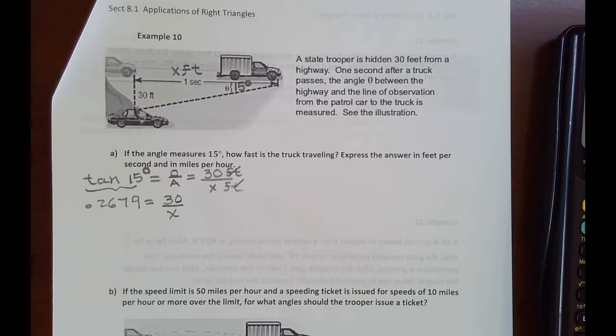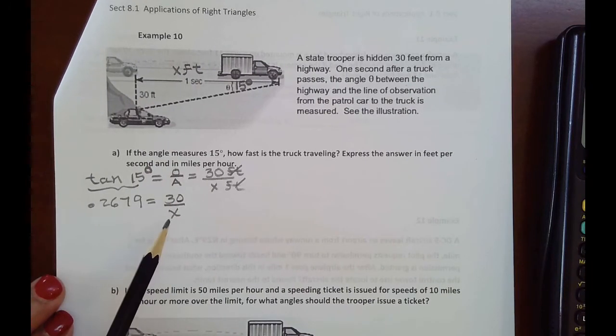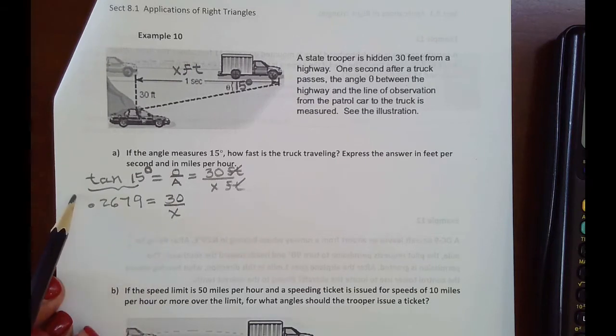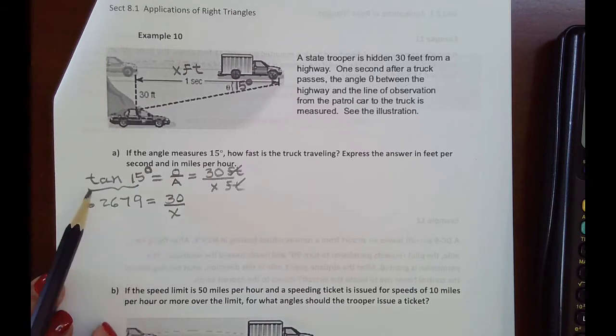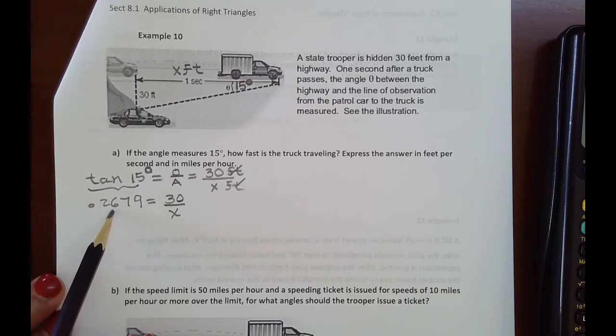I will mention a shortcut here. Yes, you could cross multiply this x right up alongside the 0.2679, but then you'd have to divide by 0.2679, thus going through 2 steps. It would be x times 0.2679, and then you'd have to divide both sides. Or you can do it in just 1 step.